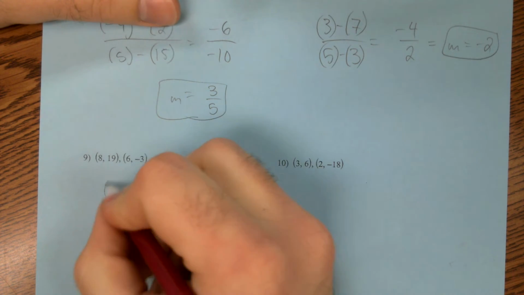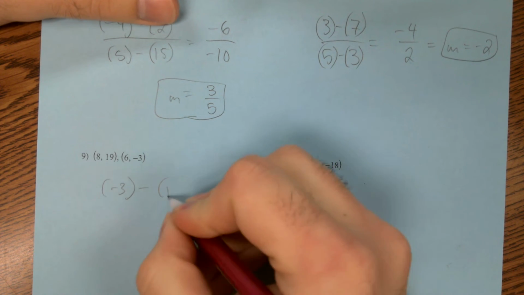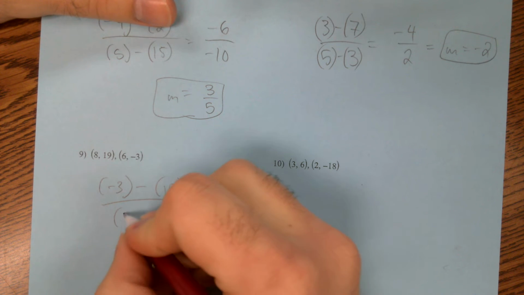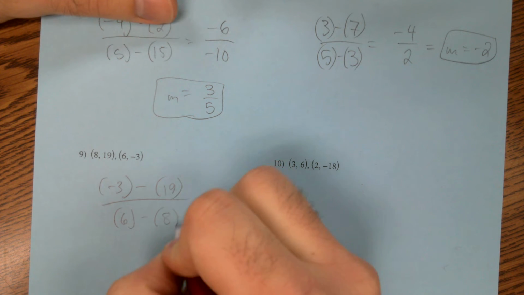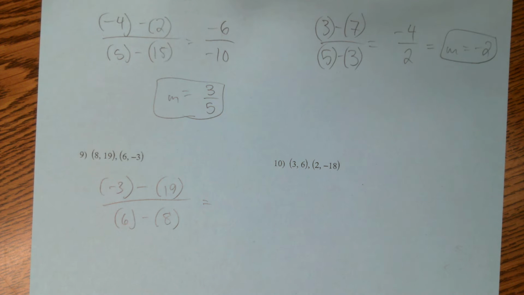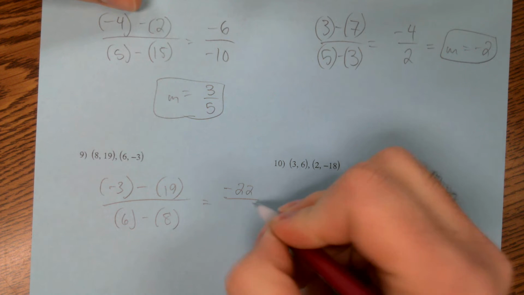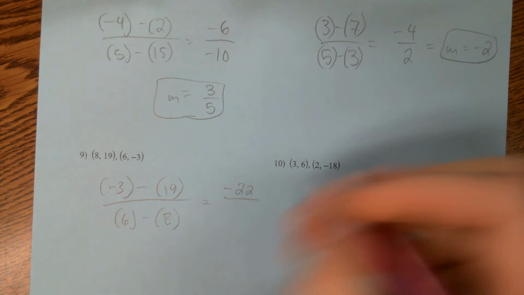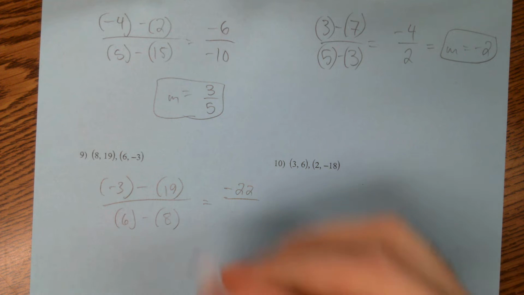Okay, number 9, negative 3 minus 19 over positive 6 minus positive 8. Negative 3 minus 19. What is that going to be? Negative 22. Negative 22 over 6 minus 8 gives us negative 2.